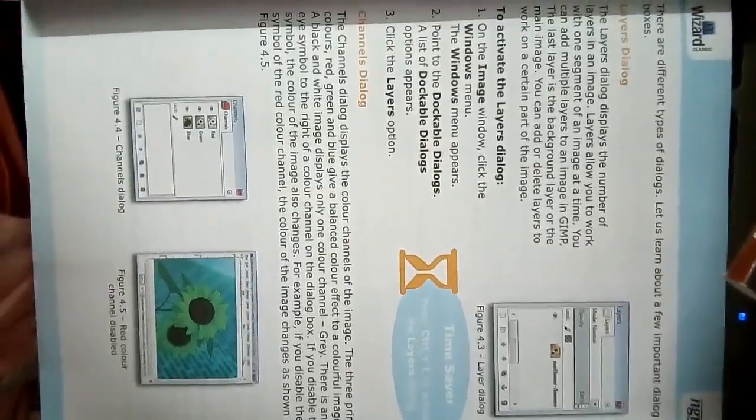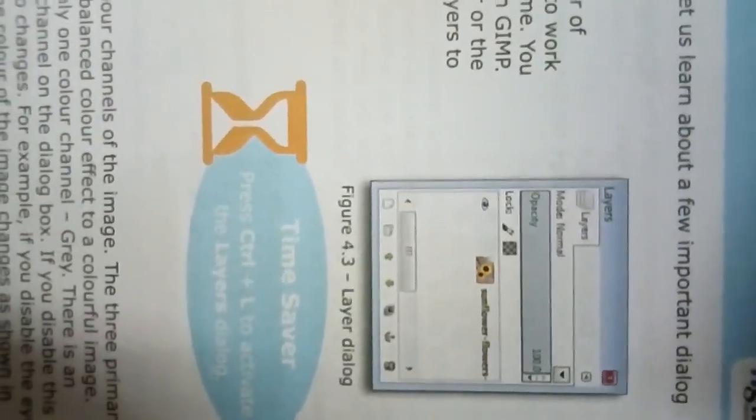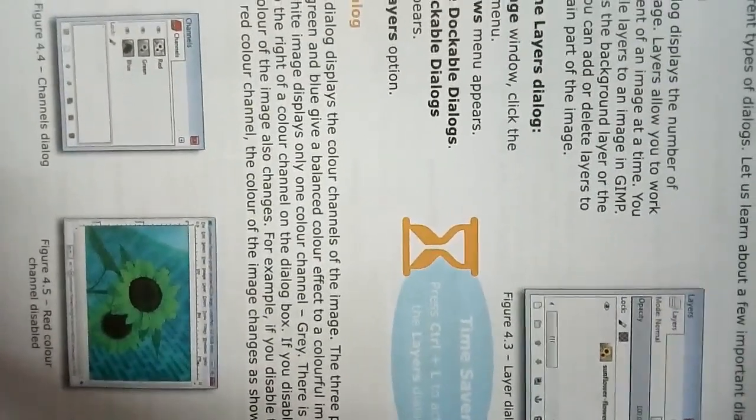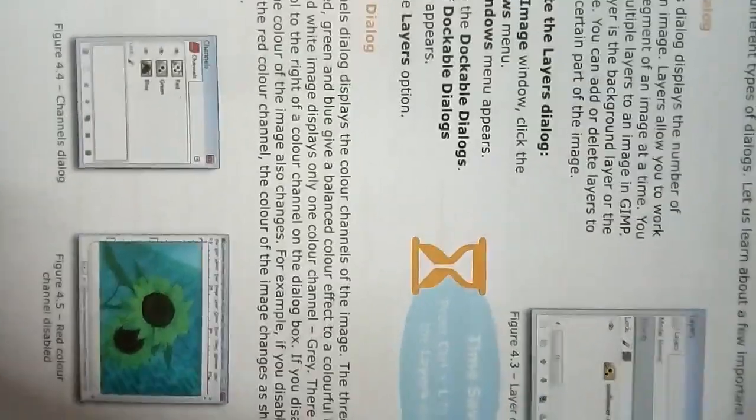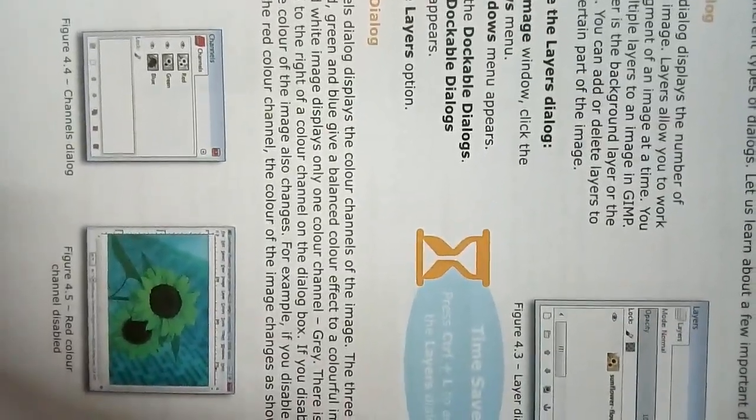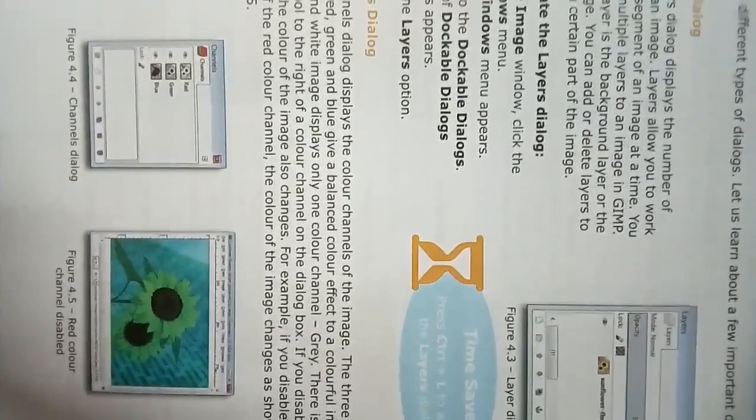Just for example, you can see here that the sunflower is in yellow color. But when you click on the eye symbol beside the red color or blue color, the color of the image will change. So when you click on the red color channel, the color of the image will change. I hope all of you understood the channel dialog.